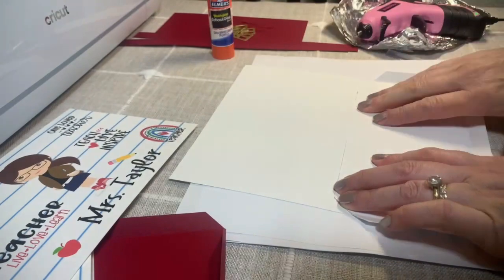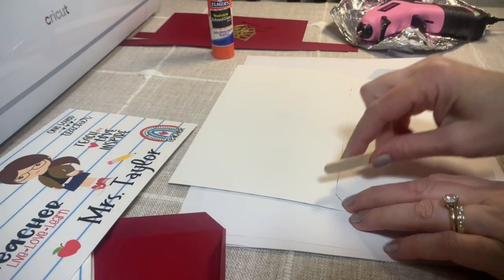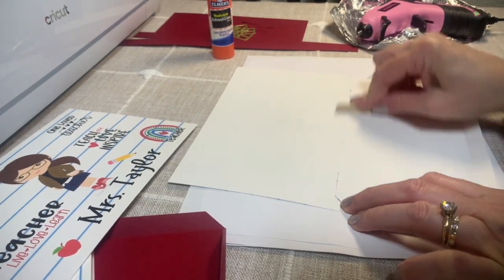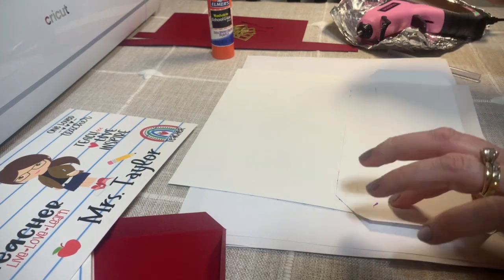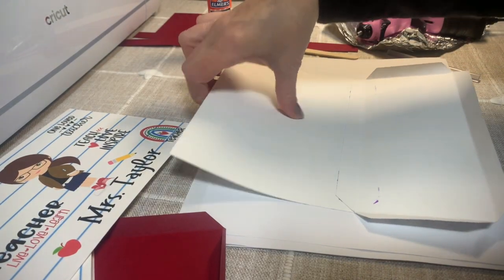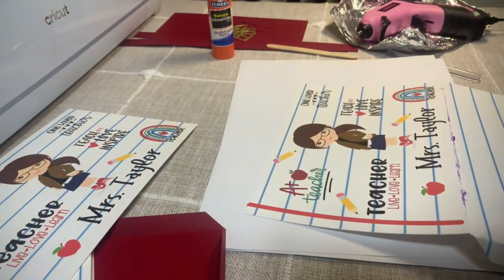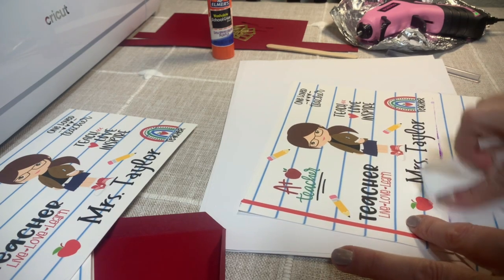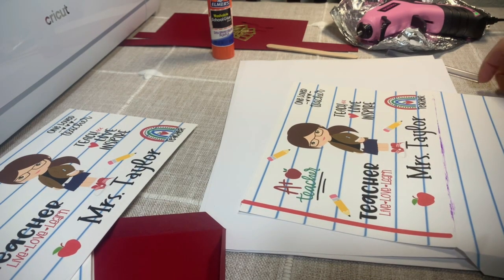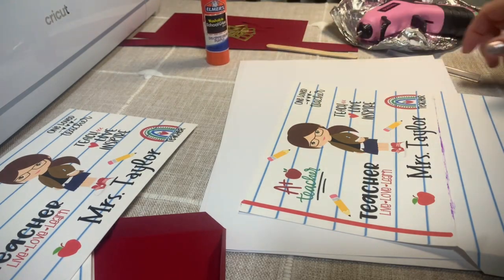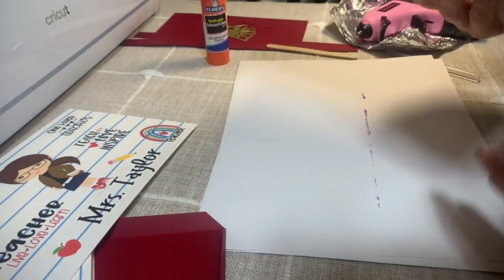Let me grab the popsicle stick, which is right here. And I just like to reinforce this. And then we're gonna, see, this is just like this. Let's wipe a little of the glue off too. But this does go on purple and it dries clear, so you won't be able to see it anyway.